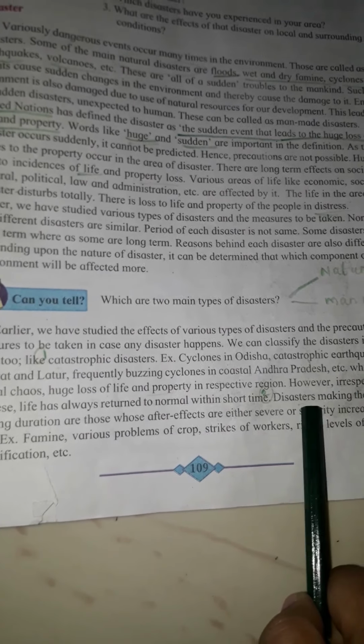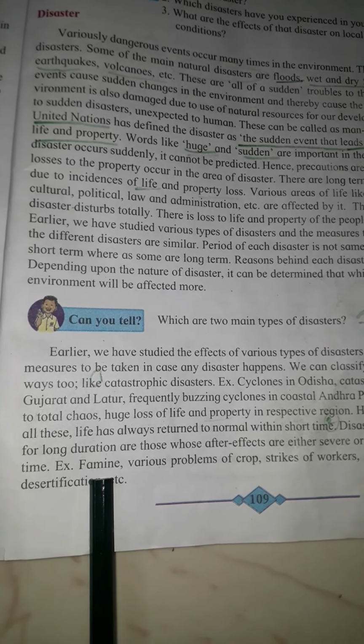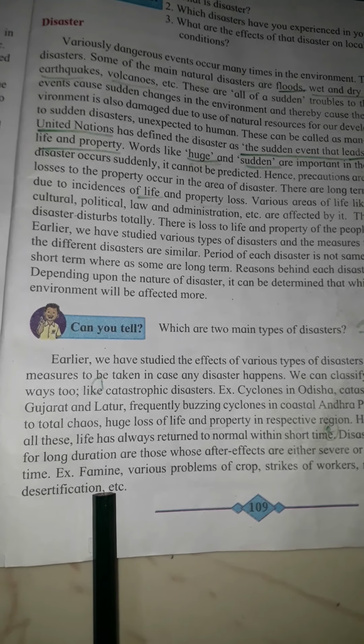Now the second type we are going to study is disasters which make an impact for a longer duration. Examples of such disasters are famine. If you remember, we have studied in standard 9th and 8th how famines cause long-term effects on human life.